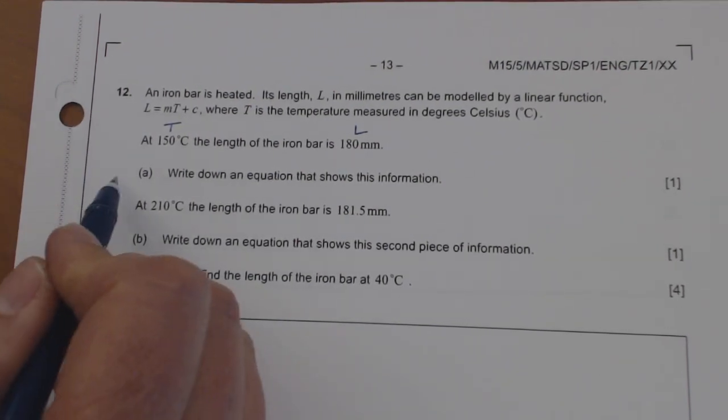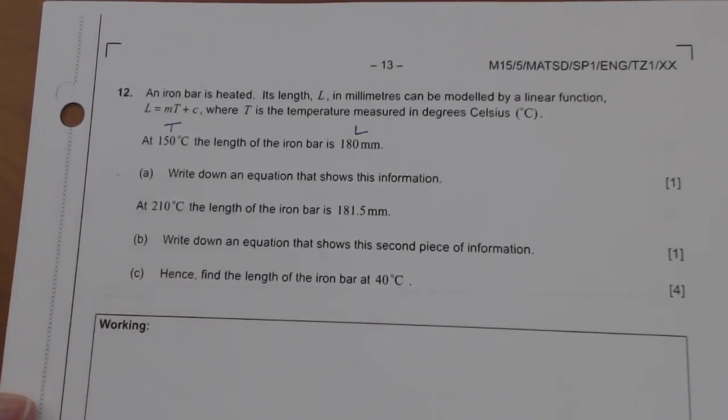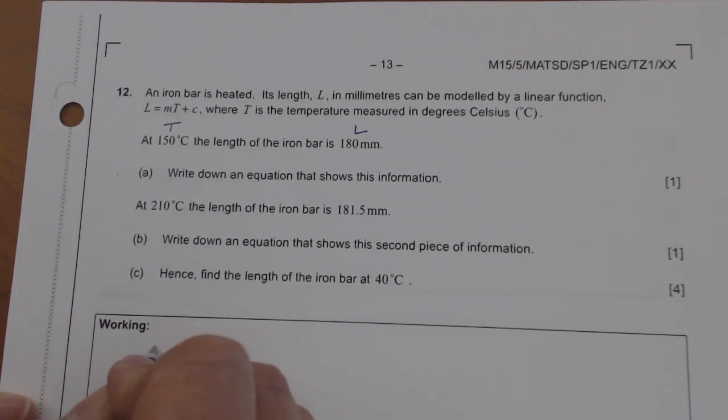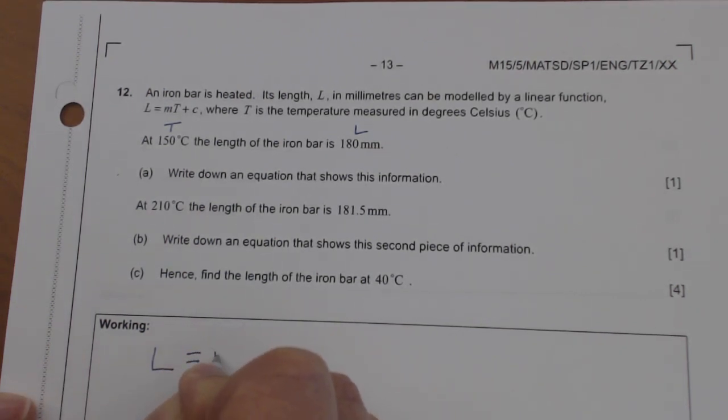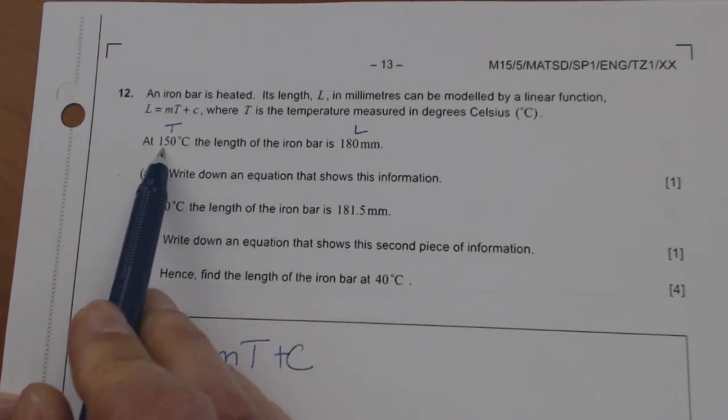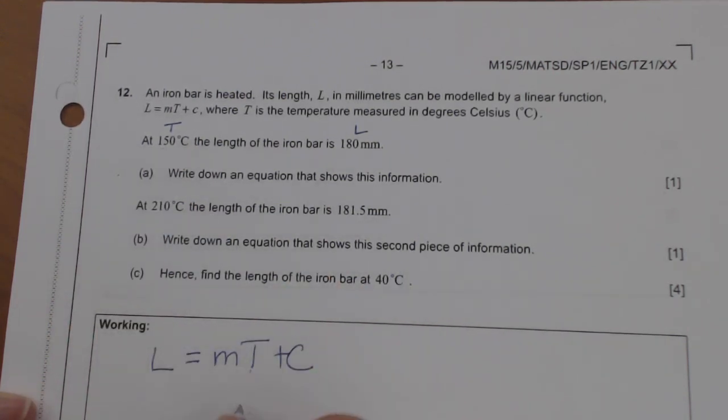Part A, write down the equation that shows this information. Okay, so we have L equals m times T plus C. So we have 150, that's going to be substituted in for the T. And we have 180, that's going to be substituted in for the L. So this is going to be m times 150 plus C.